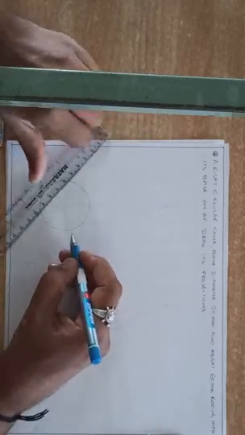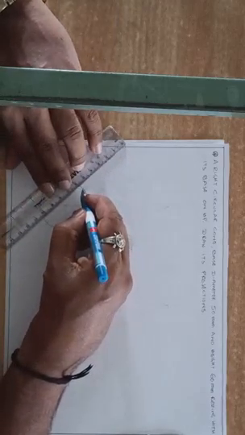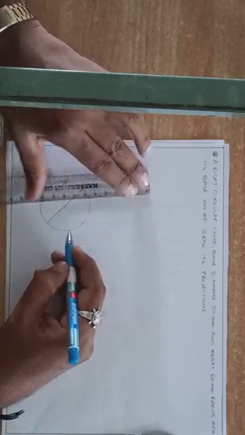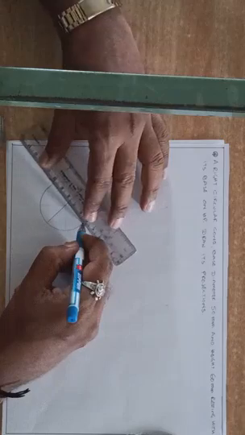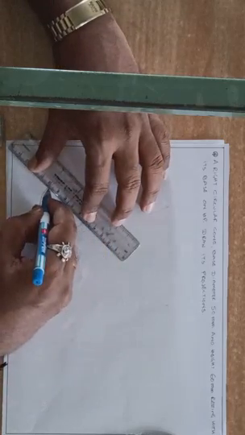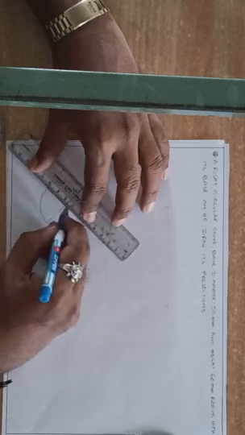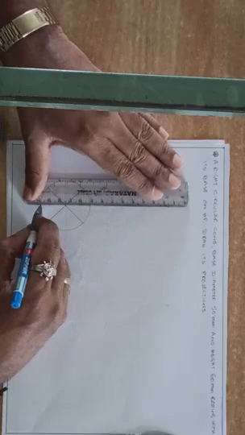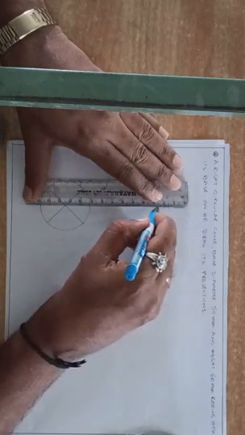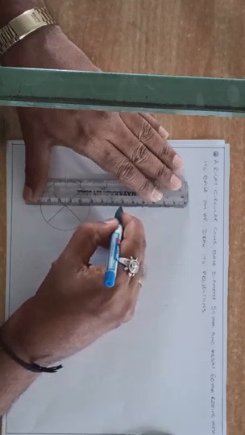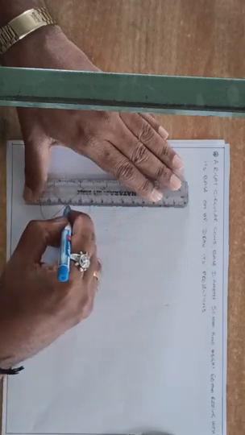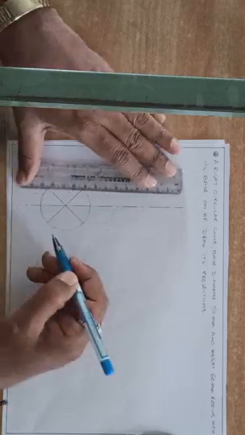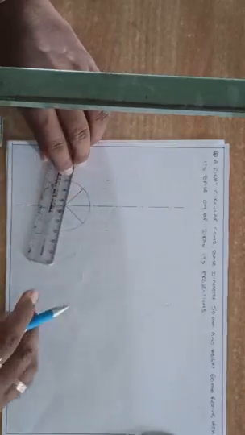All thin lines. You can just take the points or you can join them. Initially join them, no problem. Later on you will know. Instead of joining the lines, you can just mark the points on the circle. Now the center line, that is the axis line, should be shown like this: long line, gap, dash, long line, gap, dash. That is how to represent the center line or axis line.